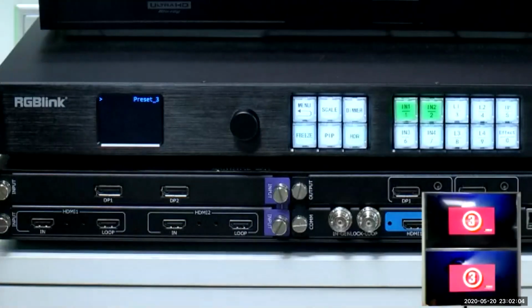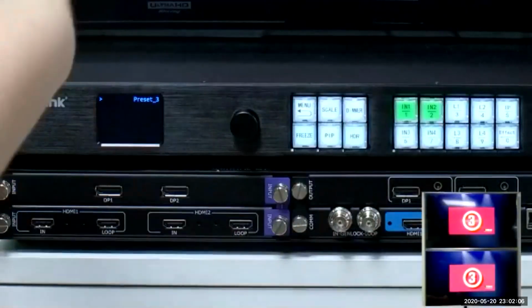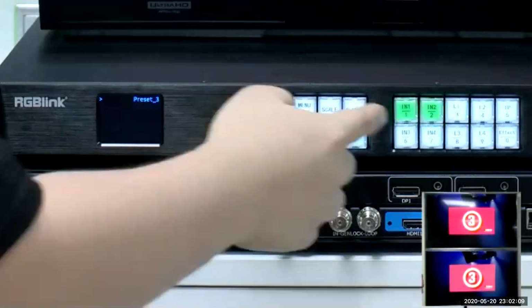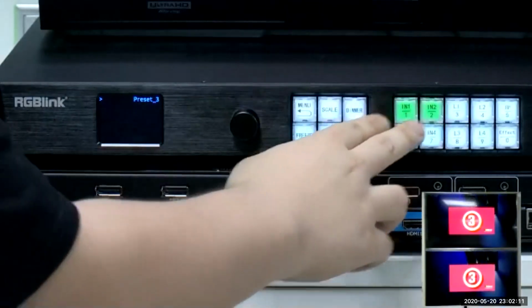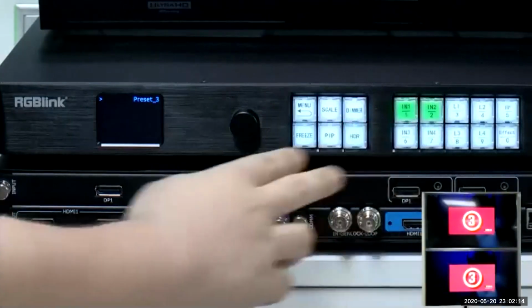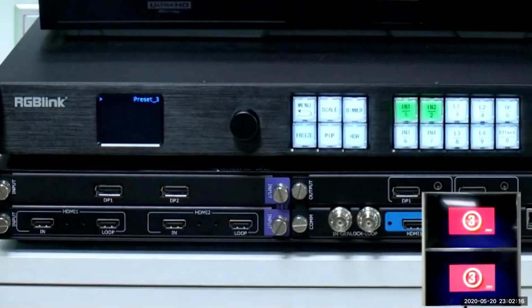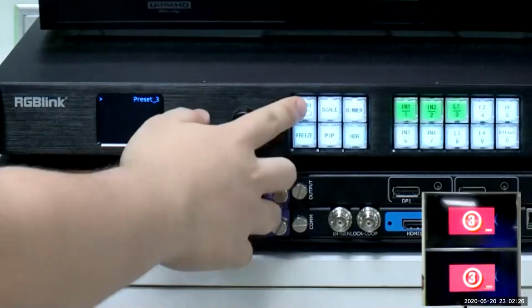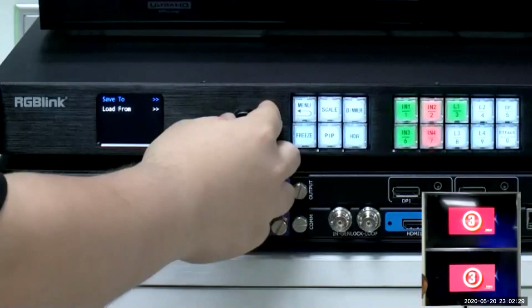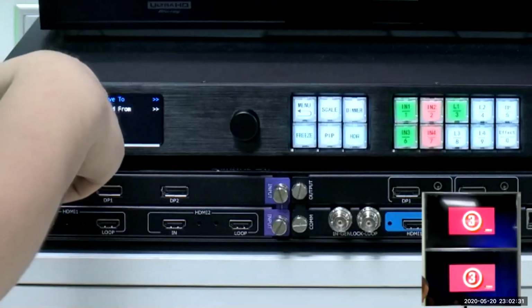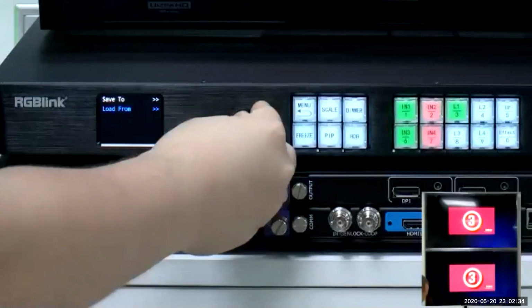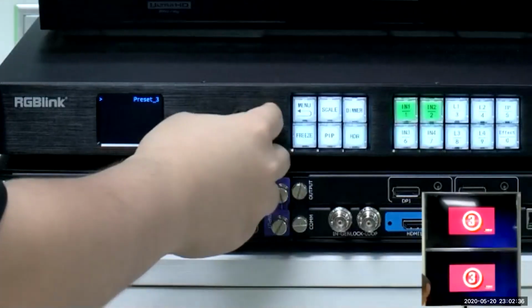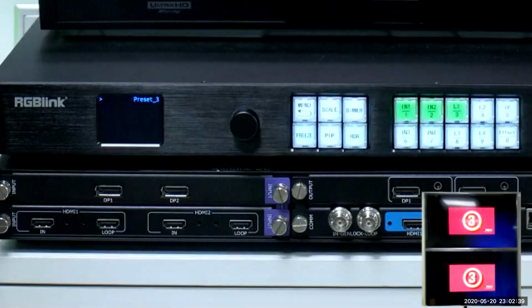If you already saved a preset, this button will flash, and the two greens mean you already saved it. Now, how to load it? Let me show you. Below Save is Load. Press Load, and now it is preset 3.